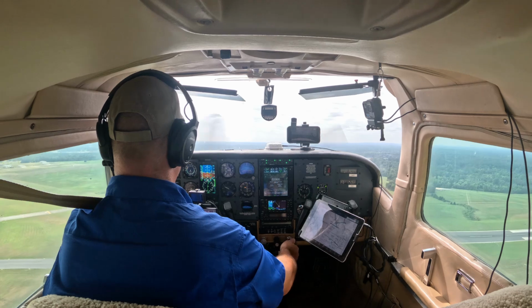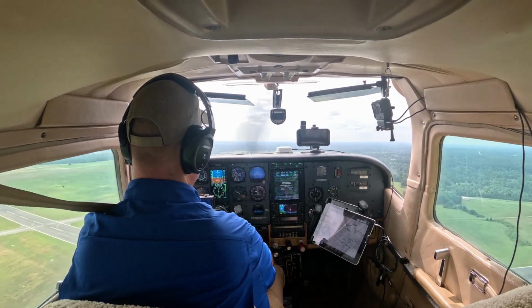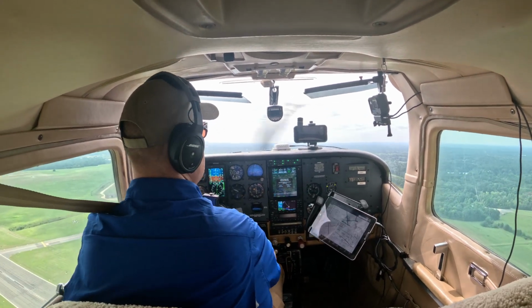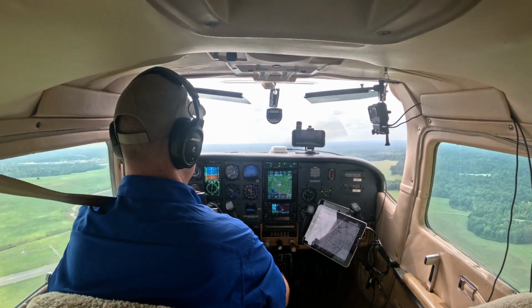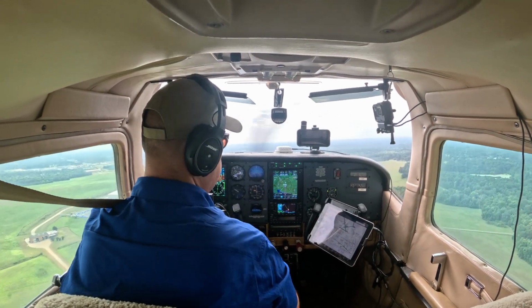The next thing you need to do is cool it. We have a 310 horsepower turbocharged engine. We need to get the cowl flaps open to get that air moving through it to keep the engine nice and cool. The next on the list is call it.